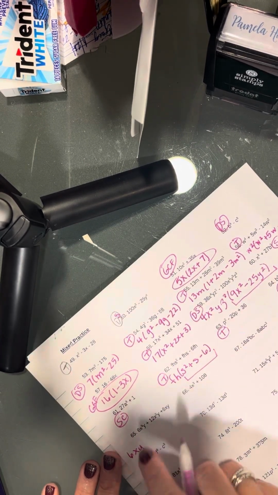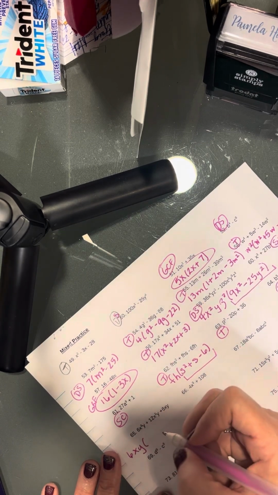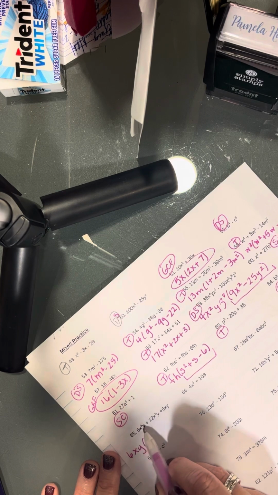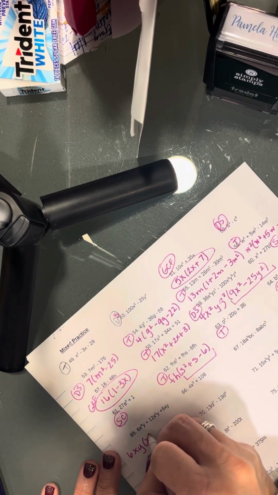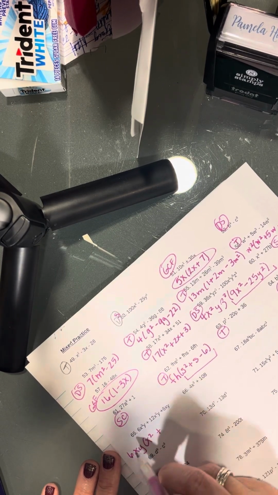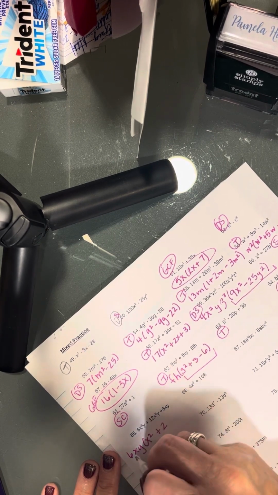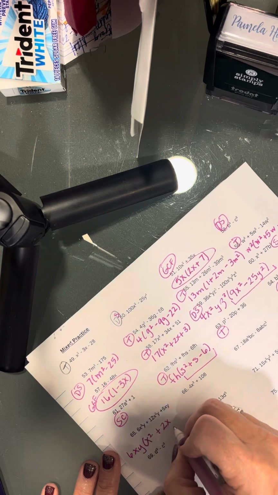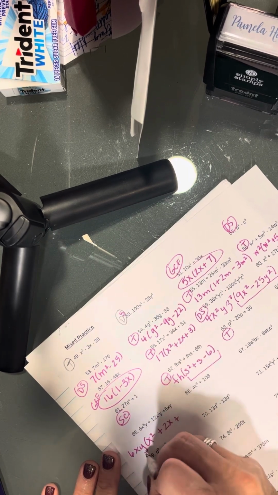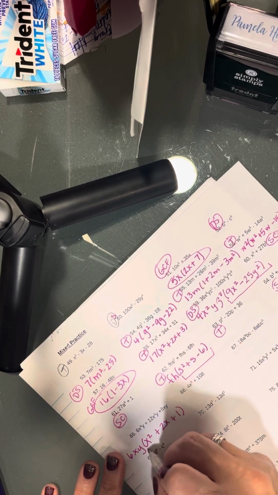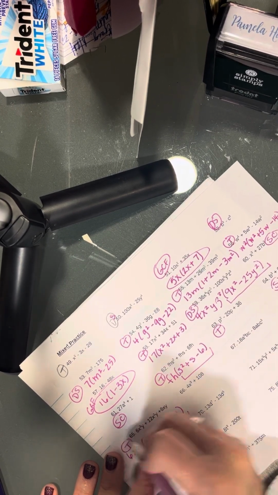So 6xy is the greatest common factor. How do I go from 6xy to 6x cubed y? I need to multiply by x squared. Plus, how do I get from here to here? 6 times what is 12? 2. I need an x, I already got my y. Plus 6xy, to get to 6xy is just 1. So now you can see right here, we're going to have a trinomial.